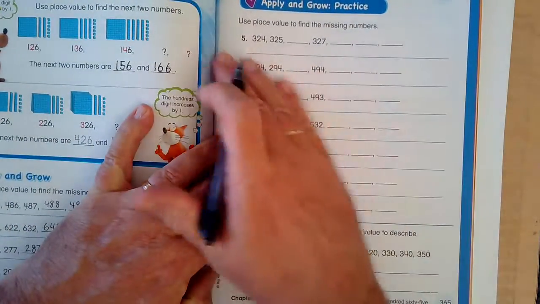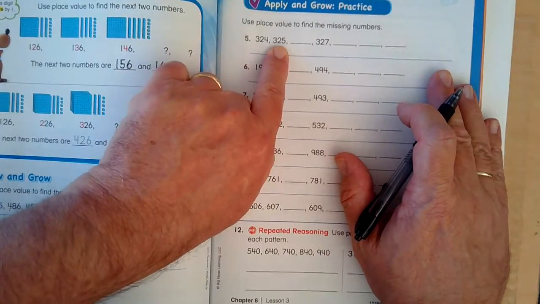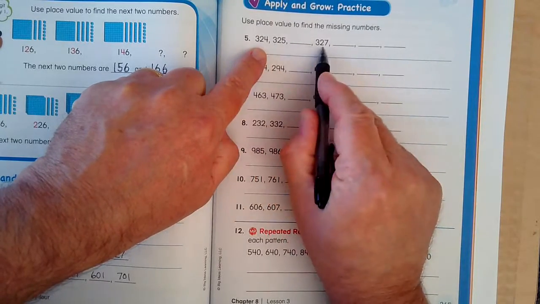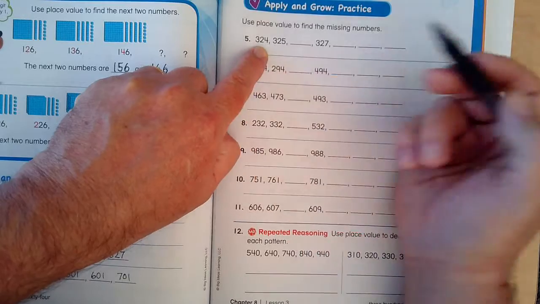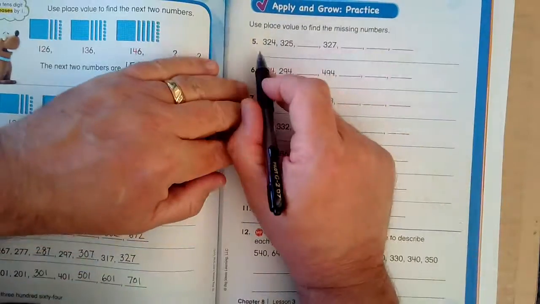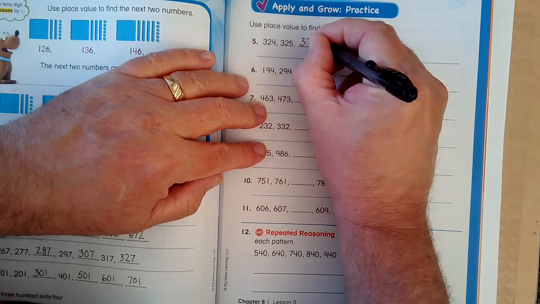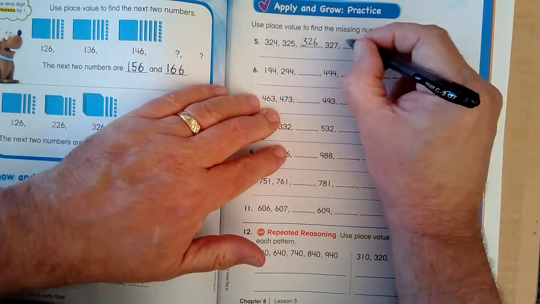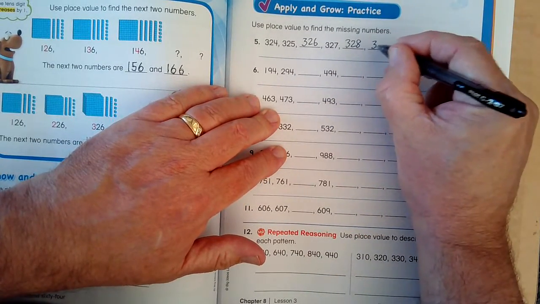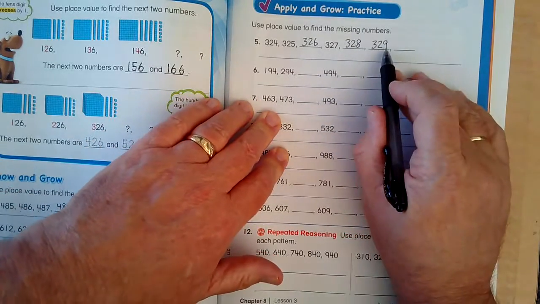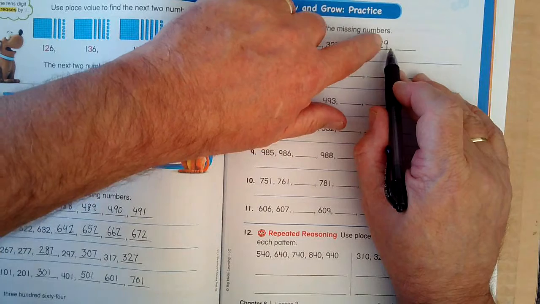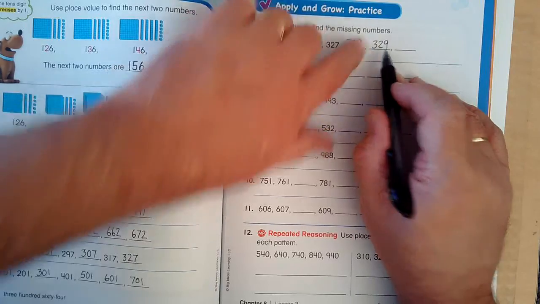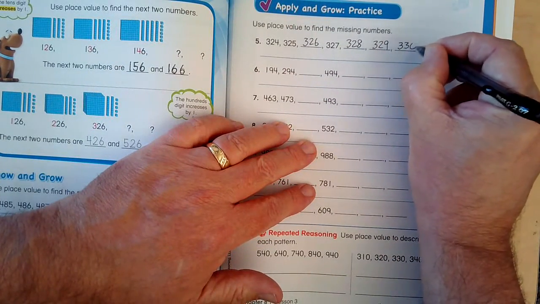Okay. It's finding the pattern. 324, 325. I know that my hundreds stay the same. My tens stay the same. My ones are getting higher by 1. Okay? 324, 325, 326, 327. See how that fits in there? 328, 329. And when I have one more 10, it's just like I'm counting. Counting higher, that becomes a 10. So that becomes one more set of 10. And then I have 330.